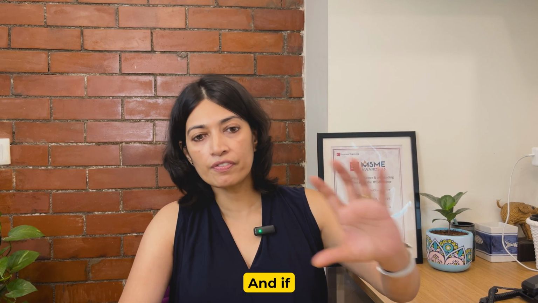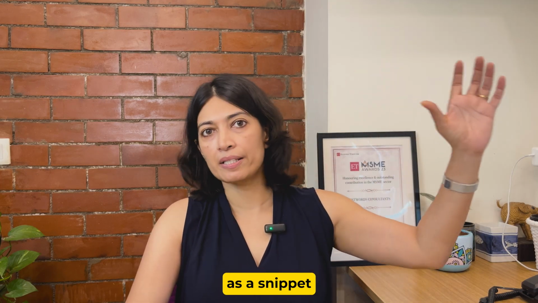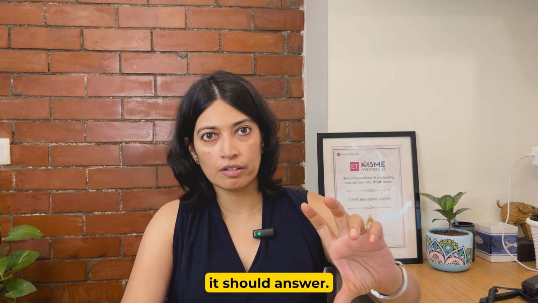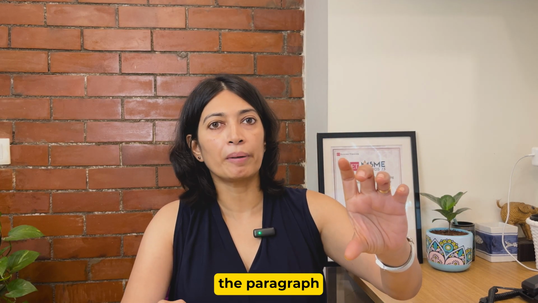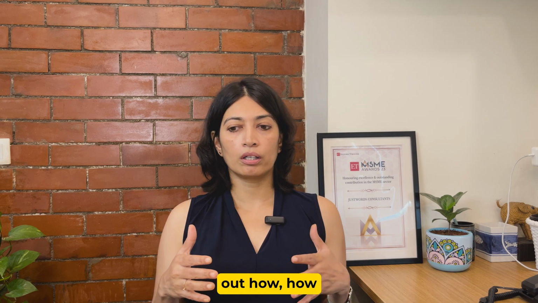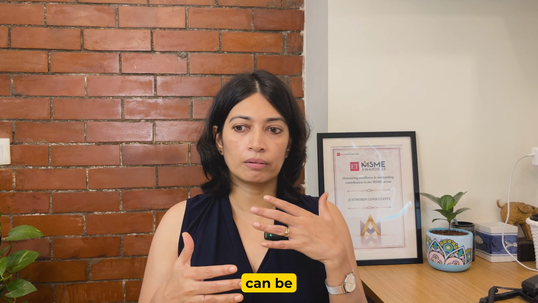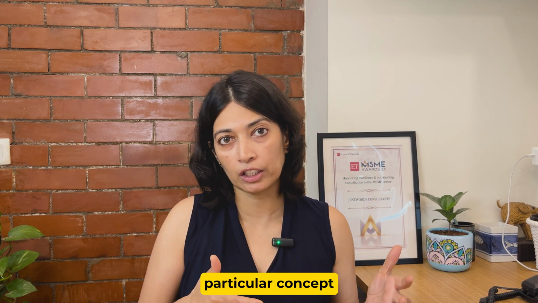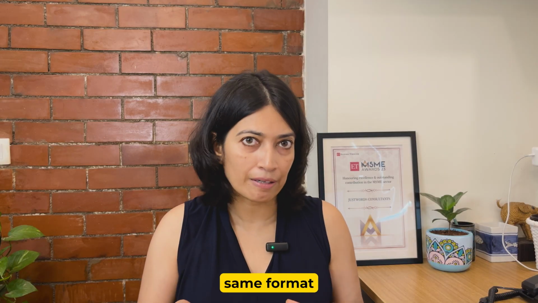And if, for example, it is being picked up as a snippet, you should get the answer right in the paragraph below the headline, right? So try to give a question-based headline. Try to figure out how the concept can be asked, if someone is asking a question about that particular concept, how would you write it? Write in the same format.